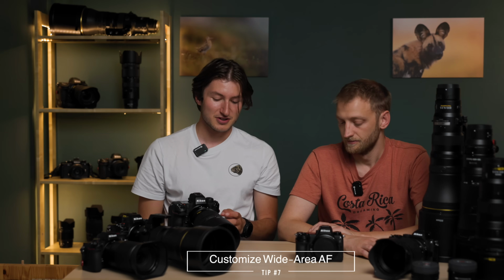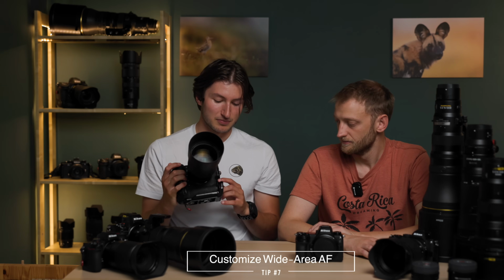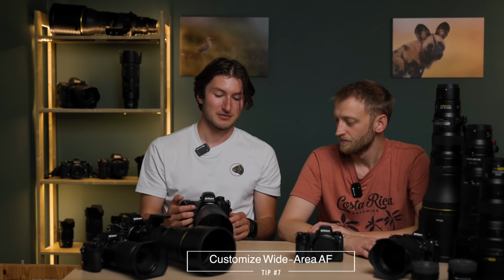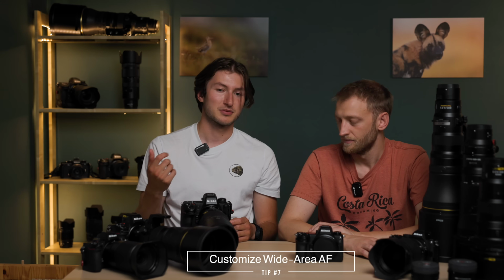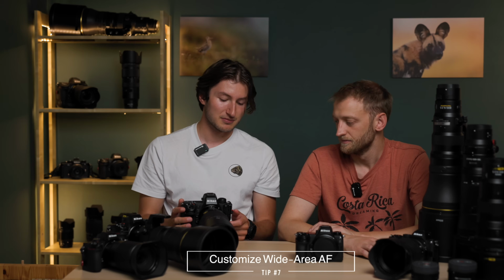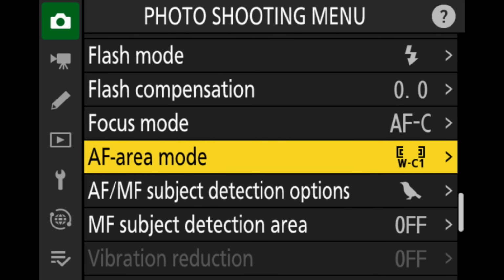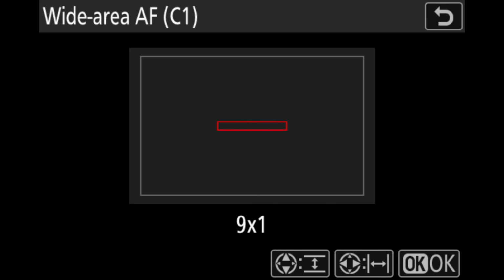You could also change it by just pressing the focus mode button that you have on the Z8 or Z9, and if you have the wide area C1 or C2 selected, by staying pressed on the button, you can also change the size by pressing up, down, or left or right. Or obviously by going into the proper menu.